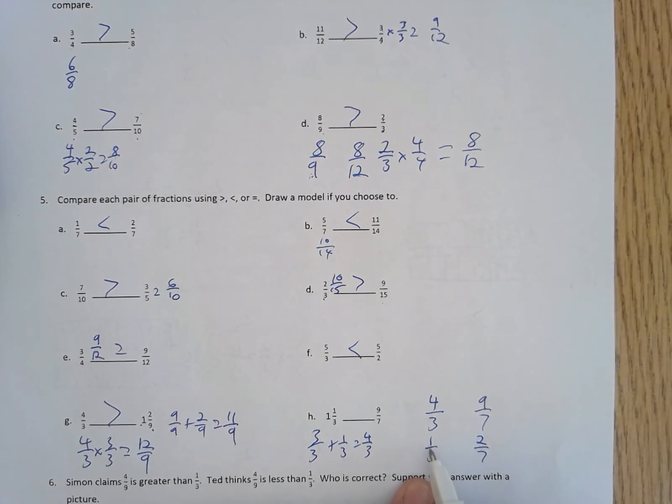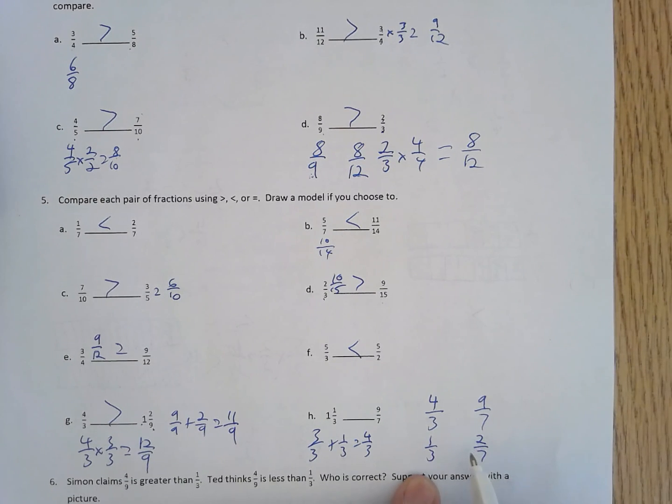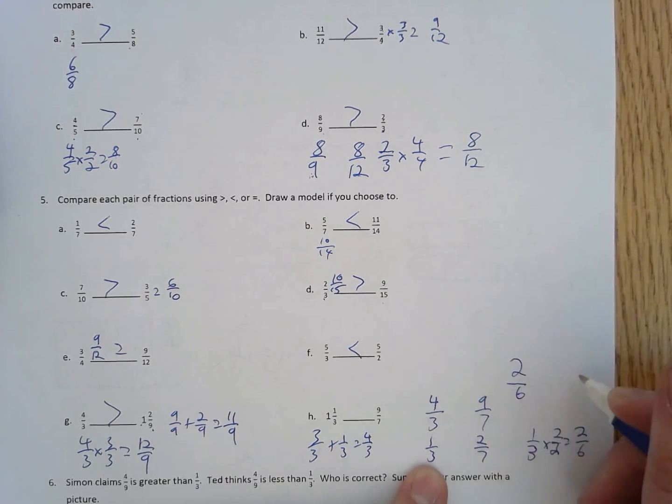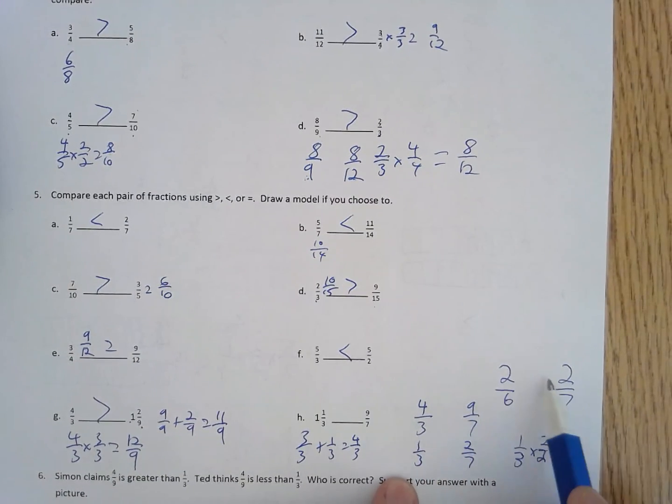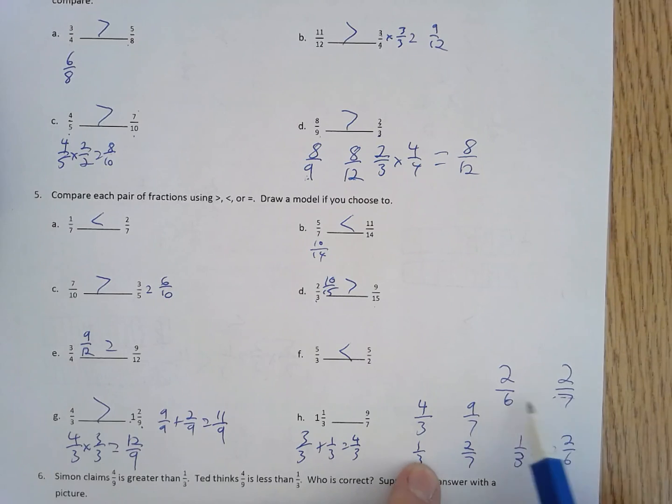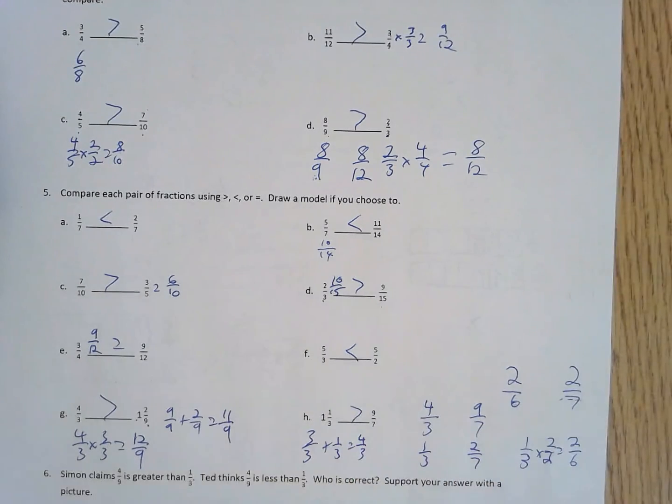So what can we multiply 1 by to get 2? So if we multiply the 1/3 by 2/2, that gives us 2/6. So now we're dealing with 2/6 and 2/7. We have the same quantity, but now we're looking at part size. We know 6 is larger. 6ths are larger than 7ths.